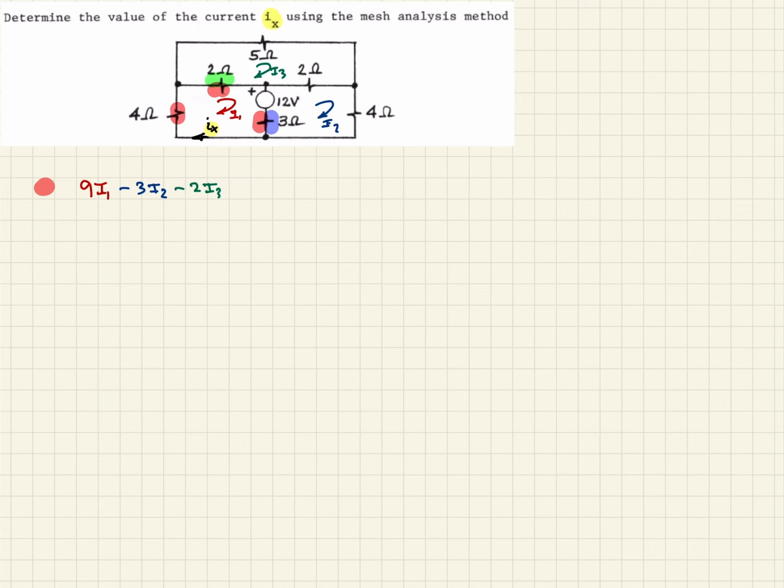And then we see we have a voltage source right here, and we hit the plus sign first. So let's highlight this differently. So we have this voltage source here, and we hit the plus sign first, going in the direction of I1. So therefore, that's going to be plus 12. And then that's everything involved with that loop. So that being the case, we should be able to set that one equal to 0.